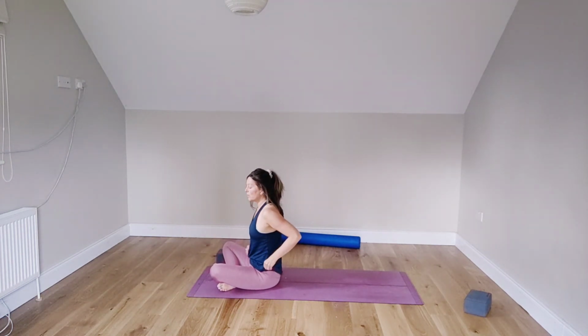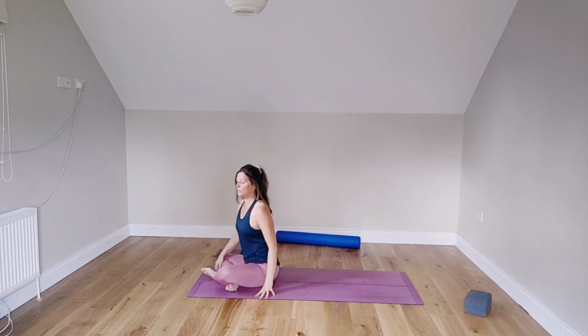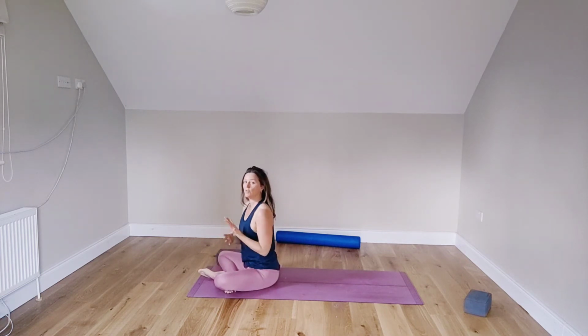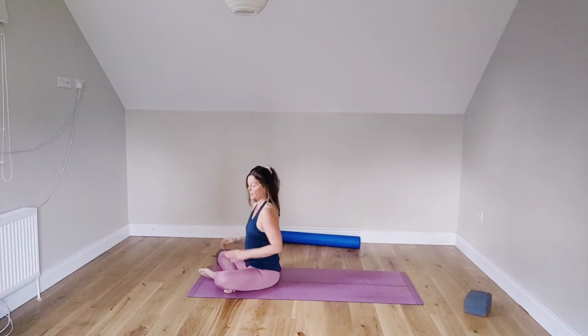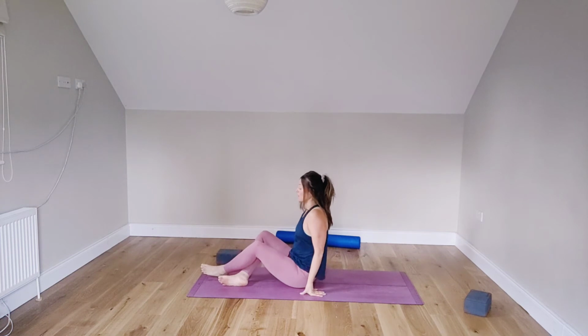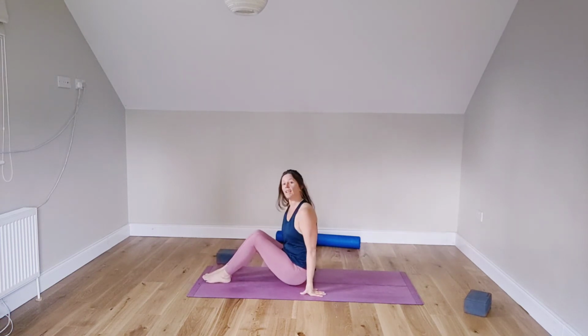Okay, so here we're going to work with boat pose. We've done half boat curls, and now we're going to work with boat and half boat. So the difference between boat and half boat is in boat pose, your spine is extended. You don't want your lower back to round, and in half boat, you do want it to round. You're in spinal flexion.